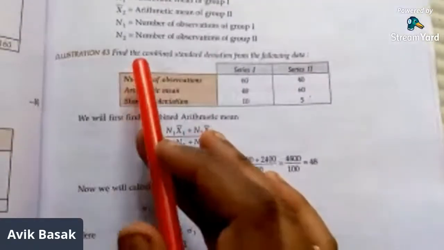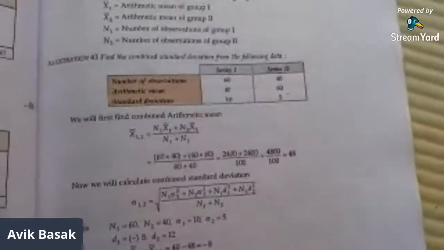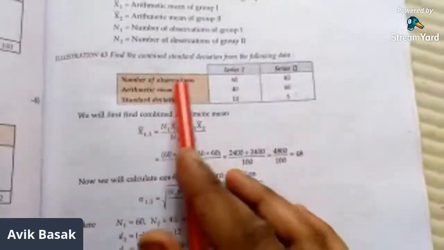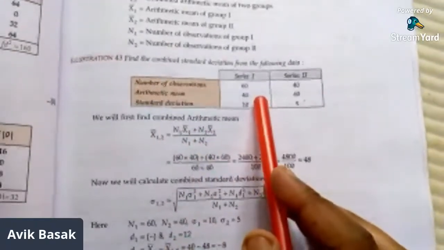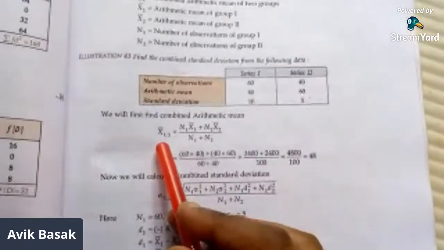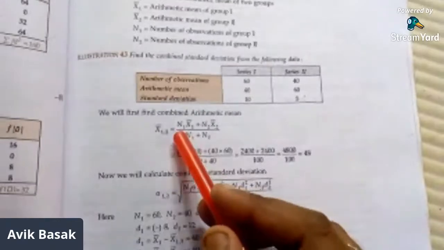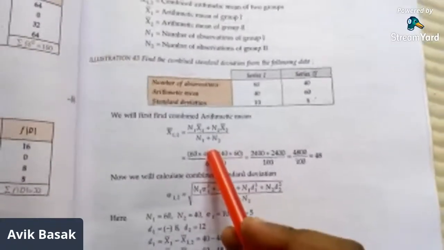Now, coming to one sum. Find out the combined standard deviation from the following data. Series 1 and series 2 are given, with number of observations, arithmetic mean and standard deviation for each. To find this combined standard deviation, you need to find the combined mean. What is the formula of combined mean? N1 x bar 1 plus N2 x bar 2, divided by N1 plus N2.